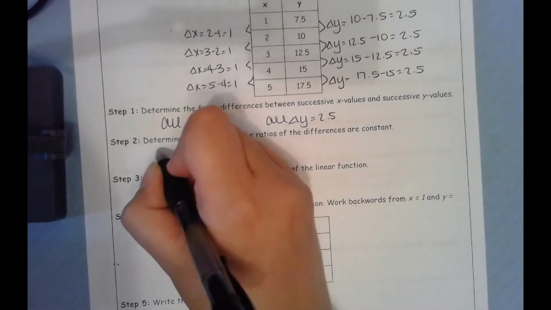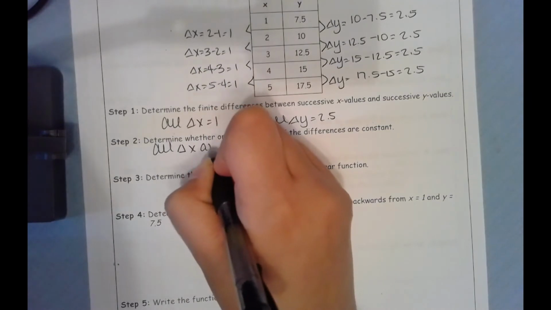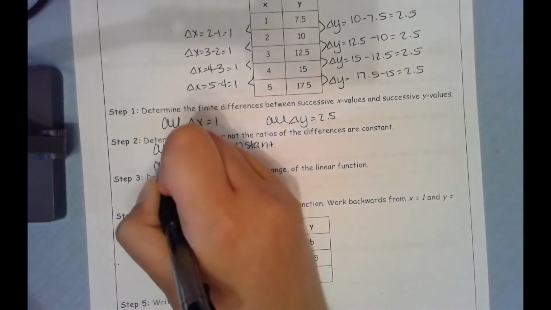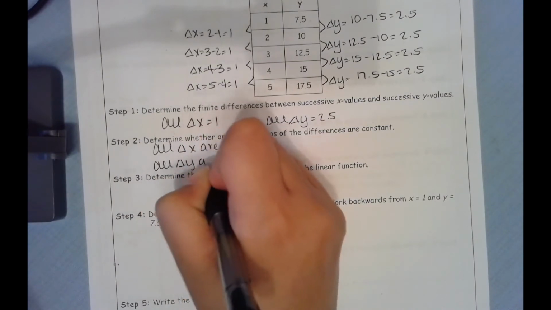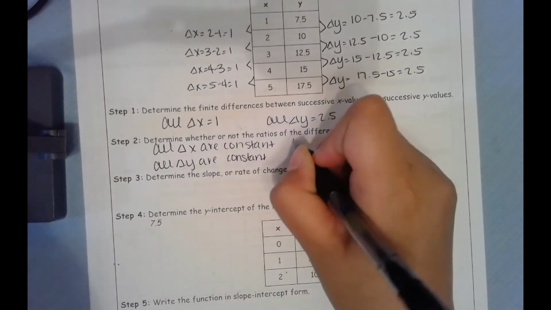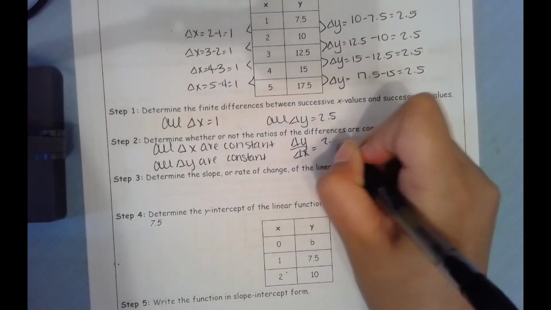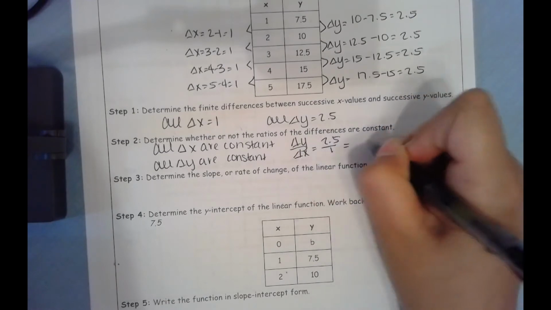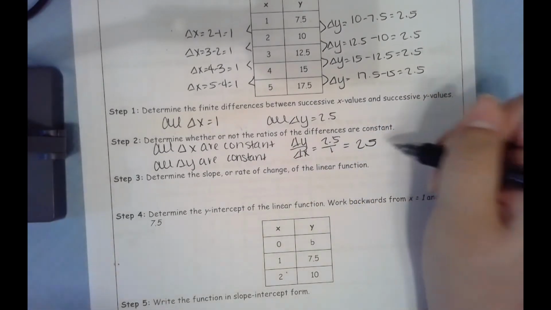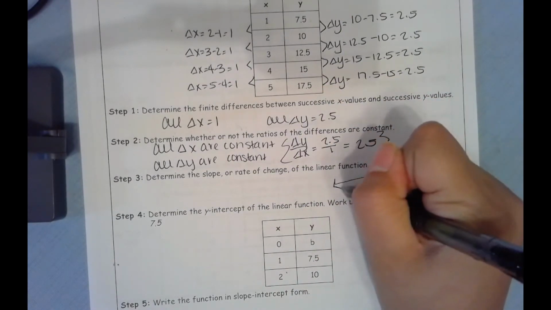Alright, so all delta x are constant, and all delta y are constant. So then delta y over delta x would be 2.5 over 1, which is 2.5. Which this part is actually right here.